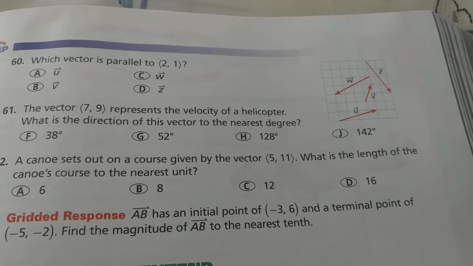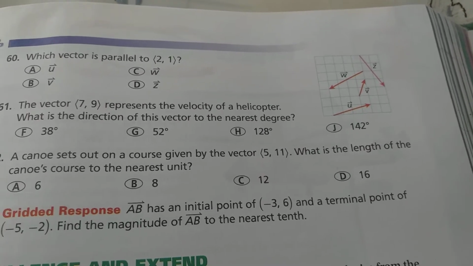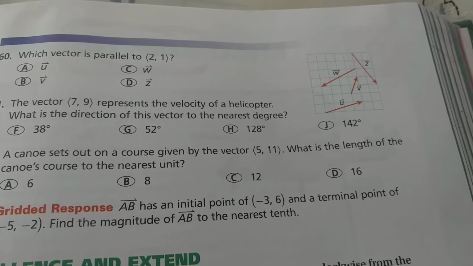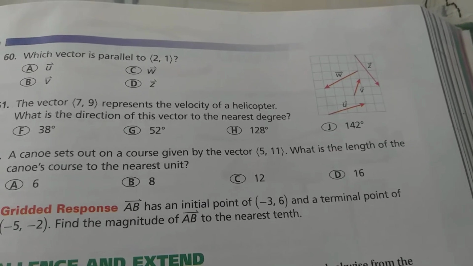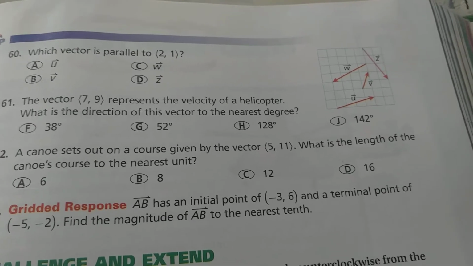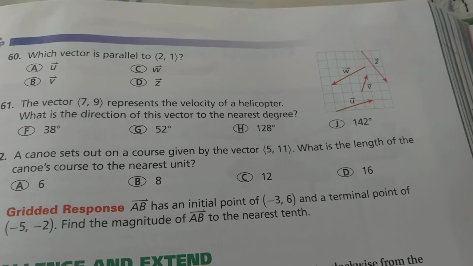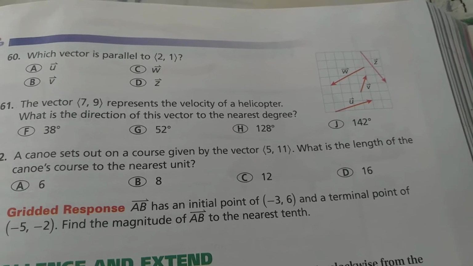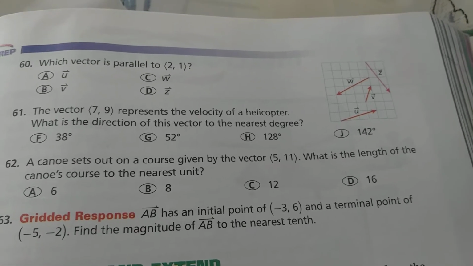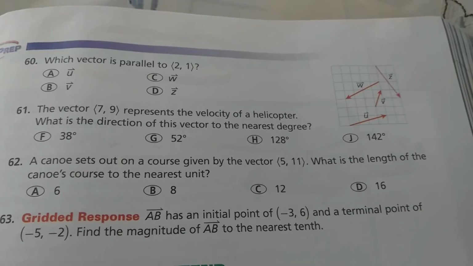So it's obvious that you can draw this figure in a coordinate plane, always taking the initial point as 0, 0, and the terminal point as 7 with 9. If he asks you to find the angle, you will find it using the inverse tangent of 9 over 7. Using the calculator, you will find the answer.